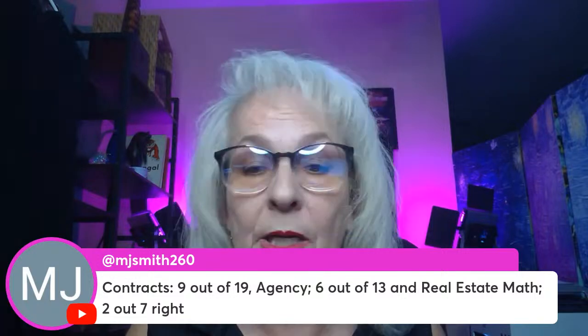It's an old book, but it was excellent because it would let you know which question pertained to what chapters or what content. Most books nowadays, they don't do that. And so it's good because that way you can go and practice the same questions over on the material that you did weak on. Like you said, contracts, agency, and real estate math.